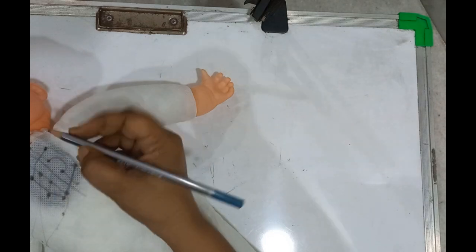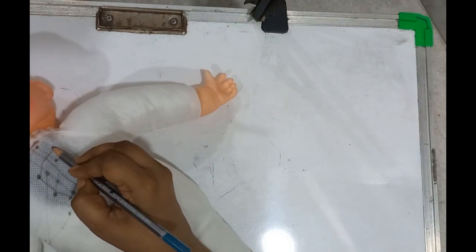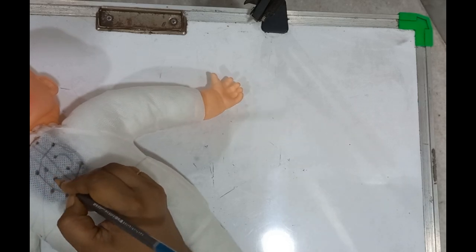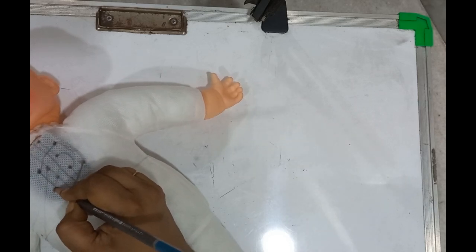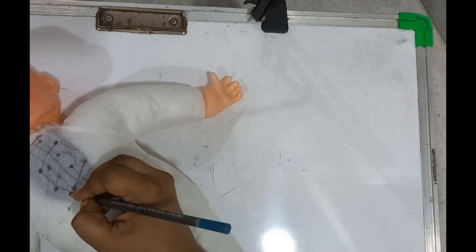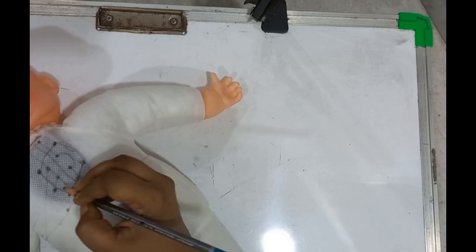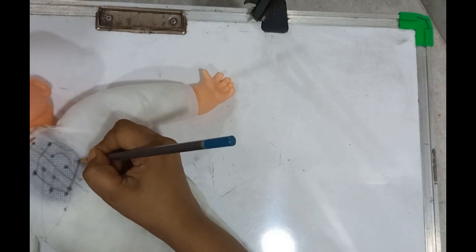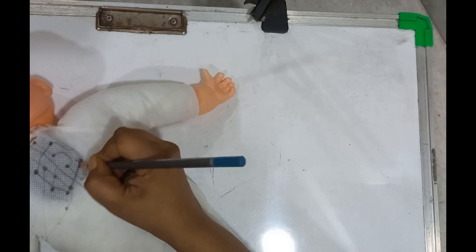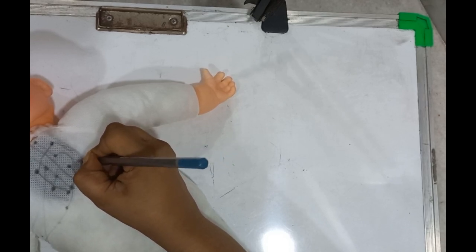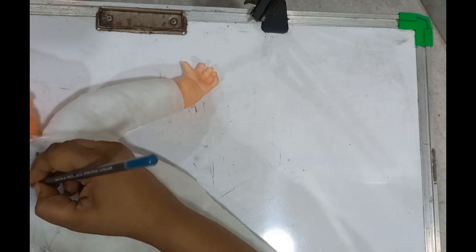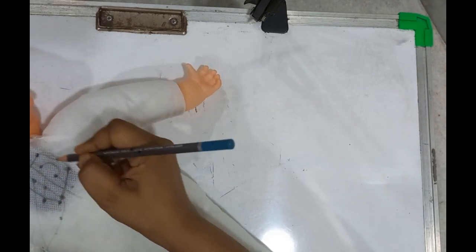Clear? The first point will be the lower border of the left second costal cartilage. Second point will be the upper border of the third right costal cartilage. Third point will be the right fourth intercostal space, and the fourth point will be the right sixth costal cartilage. The fifth point will be the apex of the heart, at the level of the fifth intercostal space, 9 centimeter from the mid-sternal line.